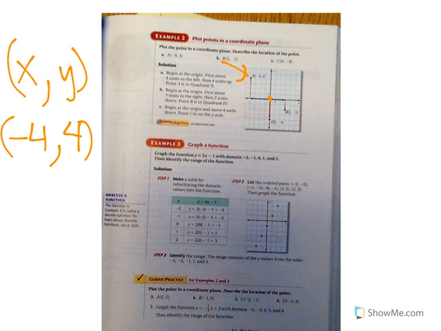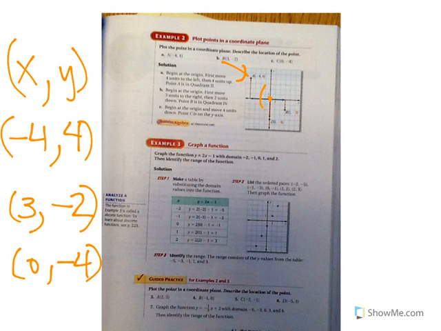The next one, for B, it's 3, negative 2. In this case, it's going to be 3 to the right because it's positive, and then 2 down. So that's why it's negative 2. And the last one that's listed there is problem C. That's going to be 0, negative 4. So we don't go left, right at all. We just go straight down from that point right there. When we do that, we end up with this point right there.